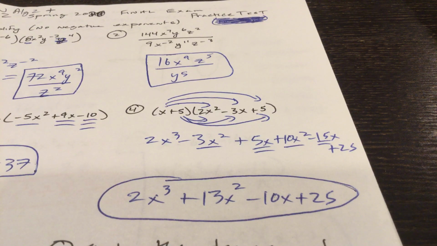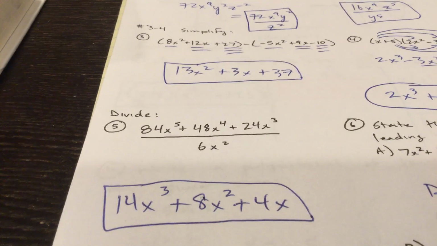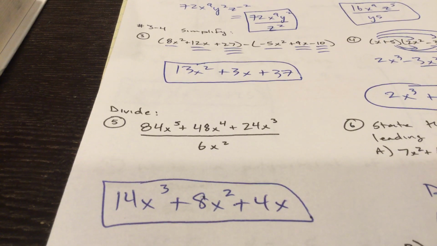All right, this is probably broken into a few videos, I would imagine. Anyway, I think 77 total questions, 20 points in Skyward. Divide everything by 6 and take 2 away from the exponent when we're talking about that base of x.